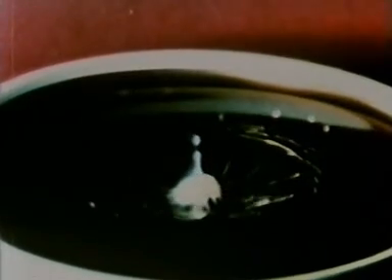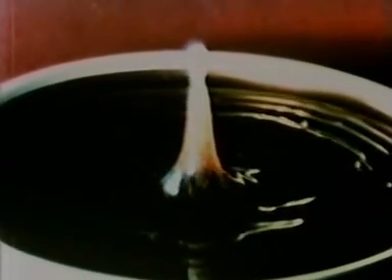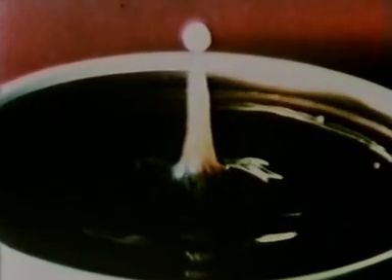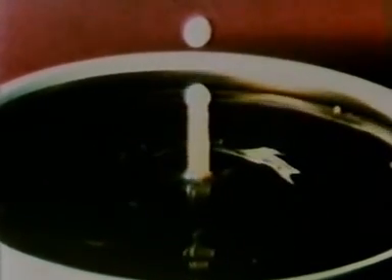Coffee with milk added. Let's see how this splash compares with our artificial liquid. Was it the same?